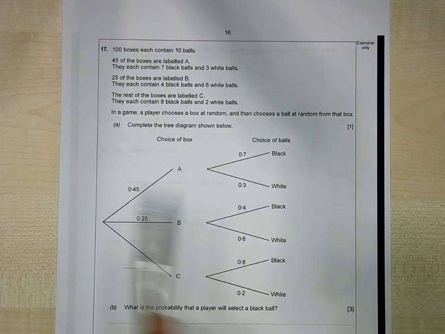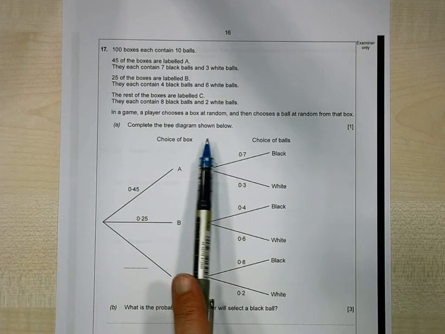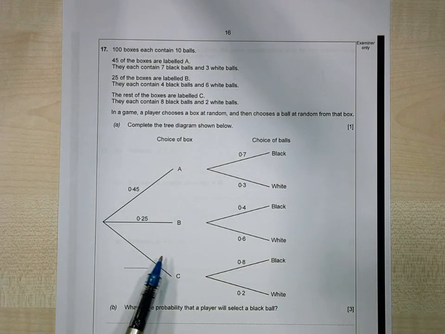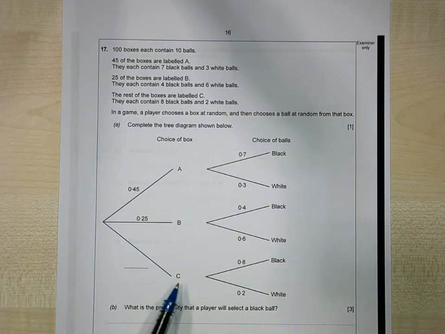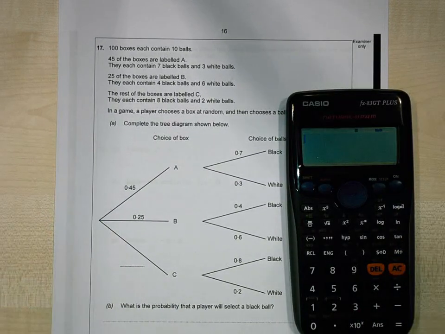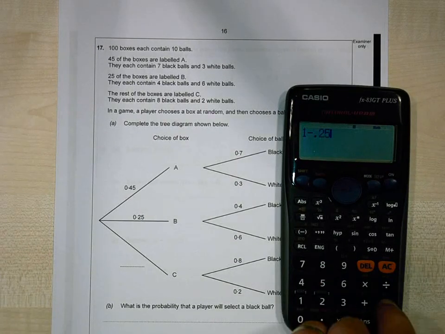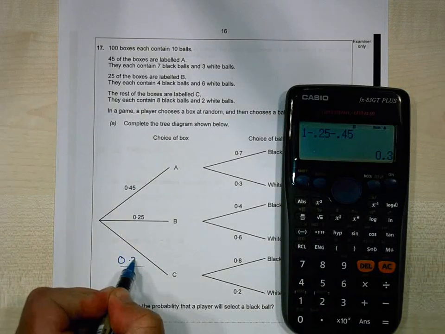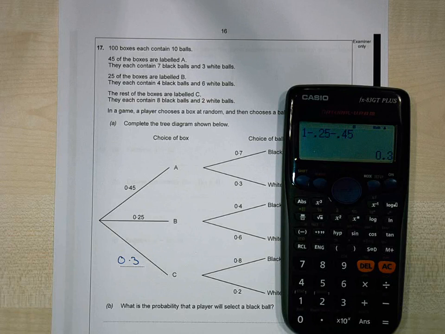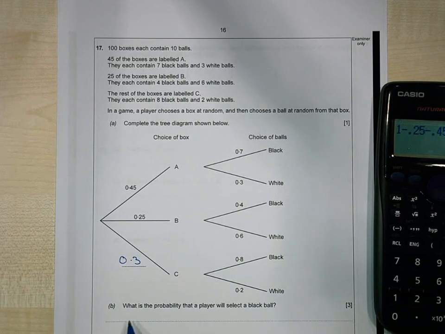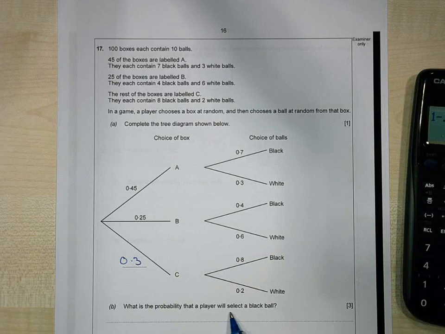In a game, a player chooses a box at random and then chooses a ball at random from the box. So here's our choice of box, either box A, B or C. The branches have to add up to 1. So by doing 1, take away 0.25, take away 0.45, that means that that missing branch has got a probability of 0.3. Then in this question, they've filled in the second one for us already. So what is the probability that a player will select a black ball?